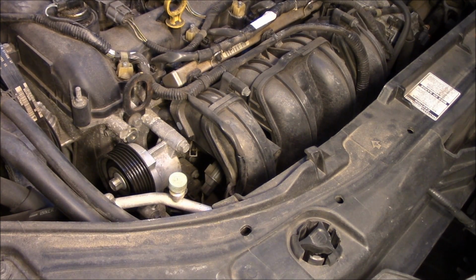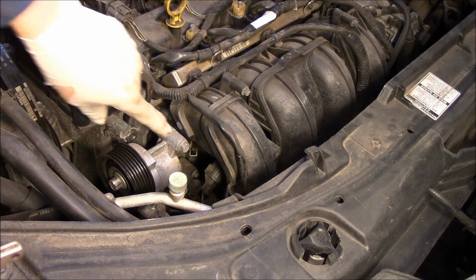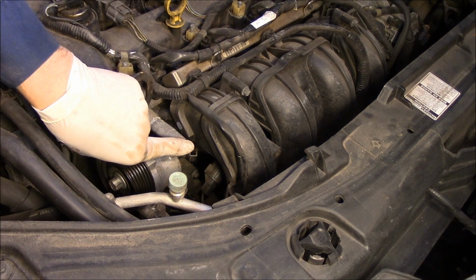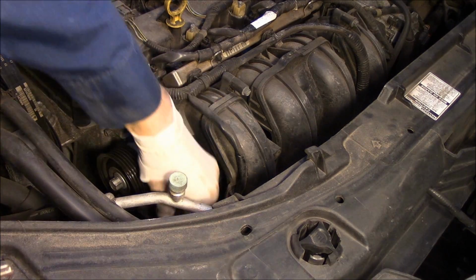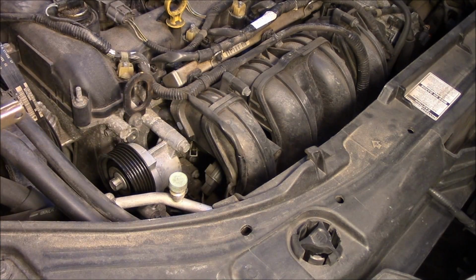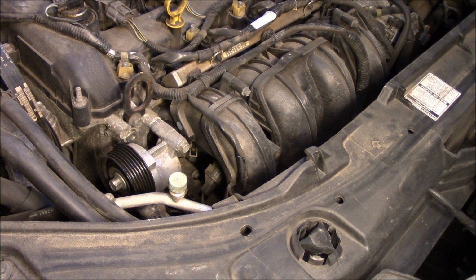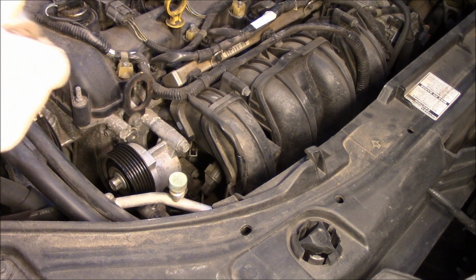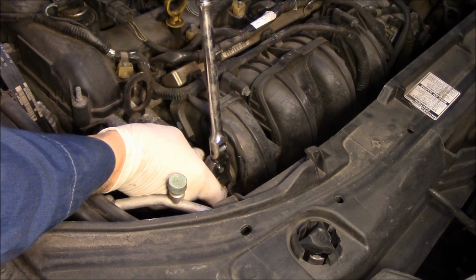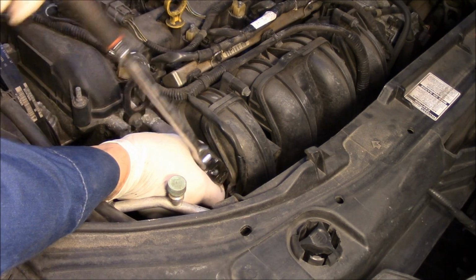All right, next thing we're going to do is take off those bolts. You see these 3 bolts right here? We're going to remove these 3. I think they're probably either 12 or 13 millimeter. Or 12 millimeter. Now, you'll see I use a flexible head ratchet. You don't need to use a flexible head. You could use whatever you have. I just find it a little easier to work with.